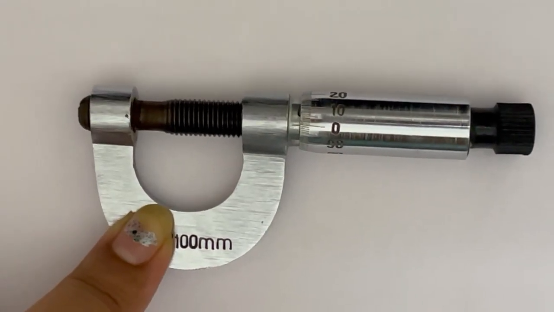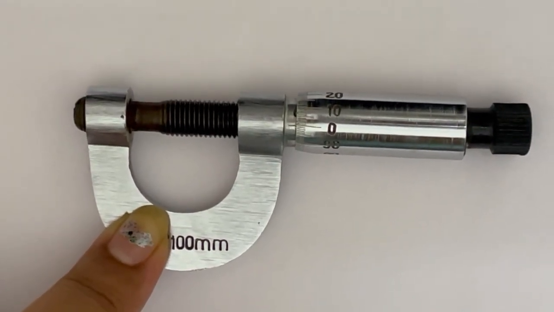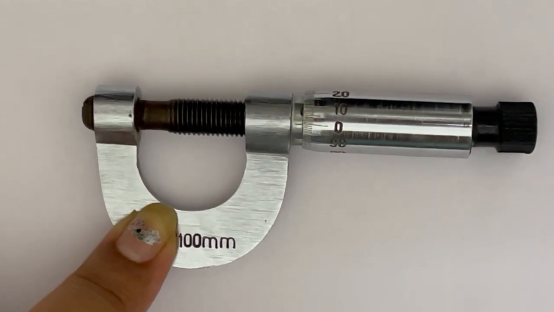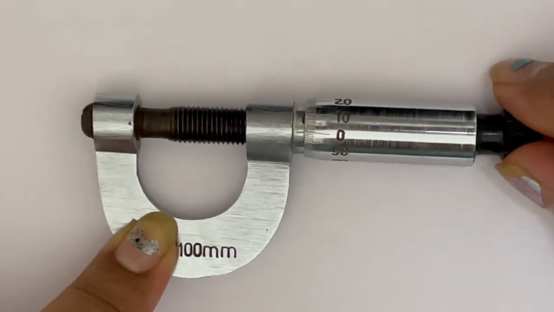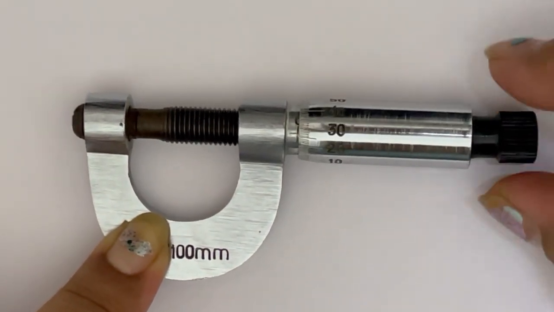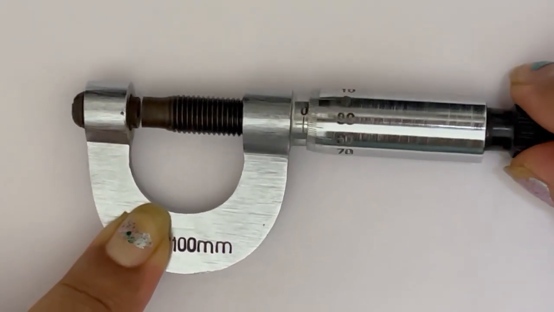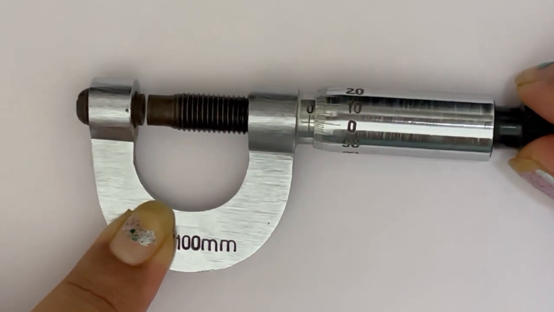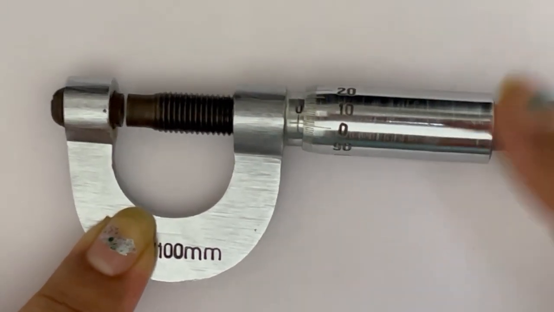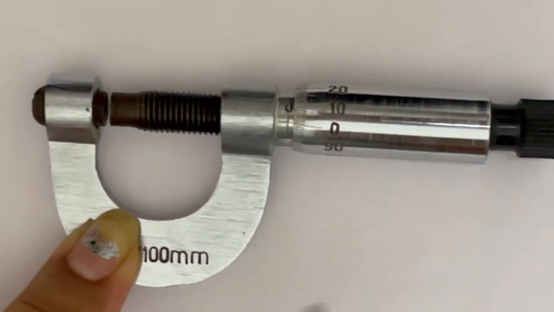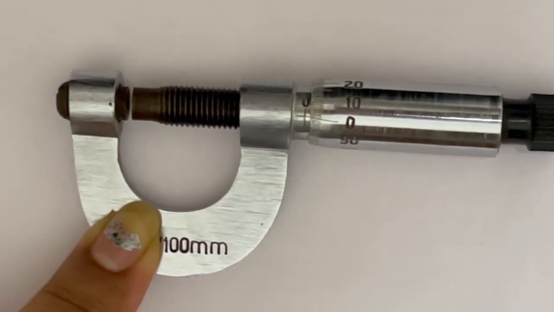To find out the least count of our screw gauge, let us define pitch first. Pitch is the distance travelled by the circular scale in one full rotation. As you can see over here, in one full rotation of the circular scale, the distance travelled on the main scale is 1 millimeter. You can see 1 millimeter over here.